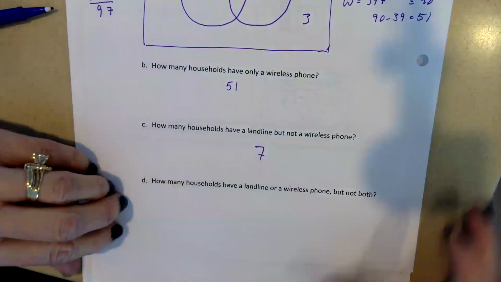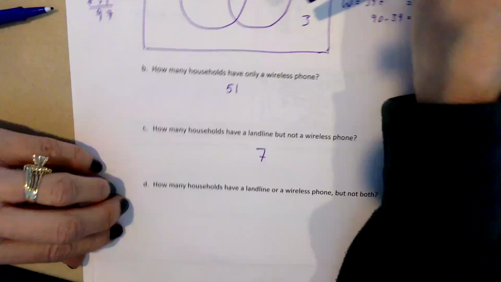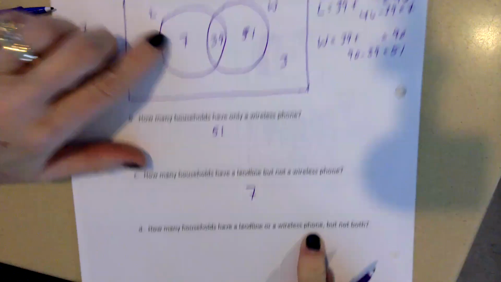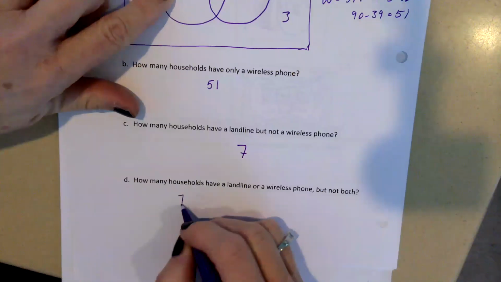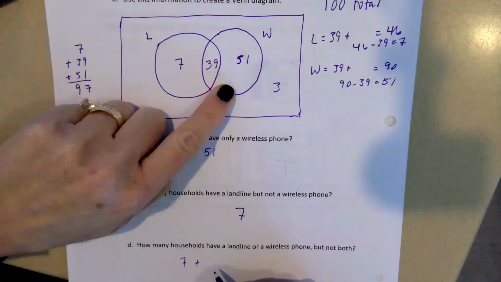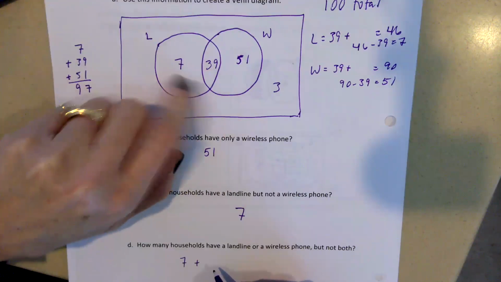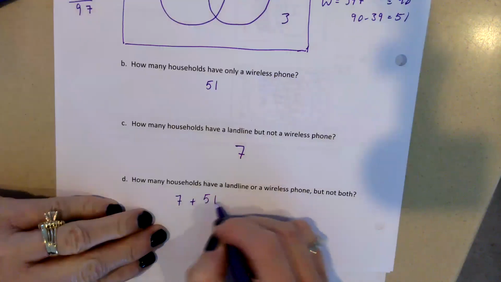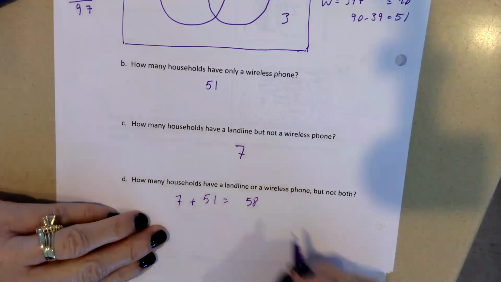D says, how many households have a landline or a wireless phone but not both? So that would be the 7 plus the 51. So not both. So we're not including the 39. So 7 plus 51 would be 58.